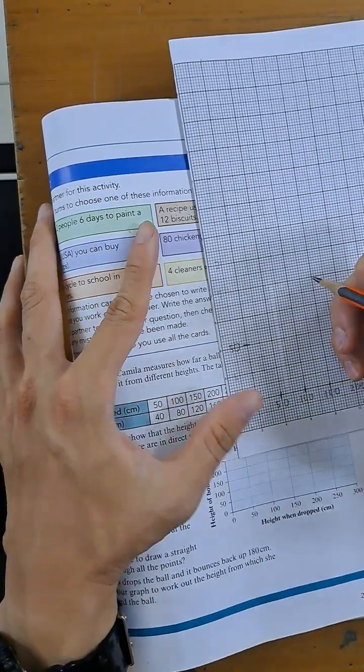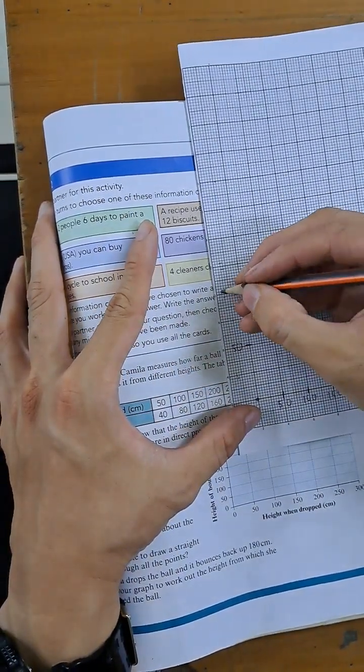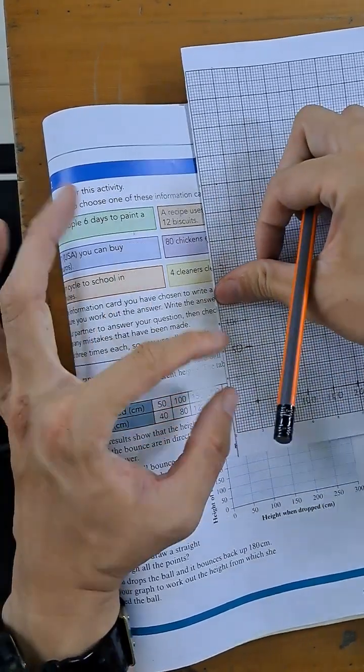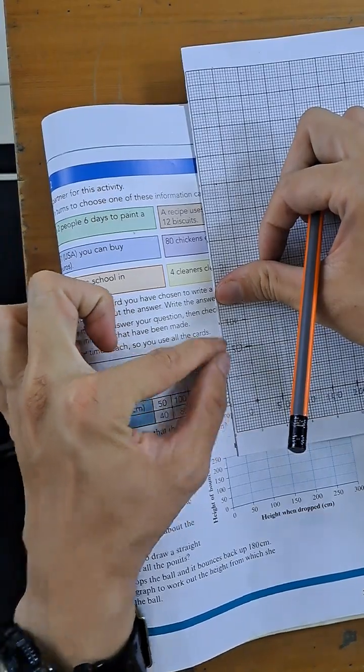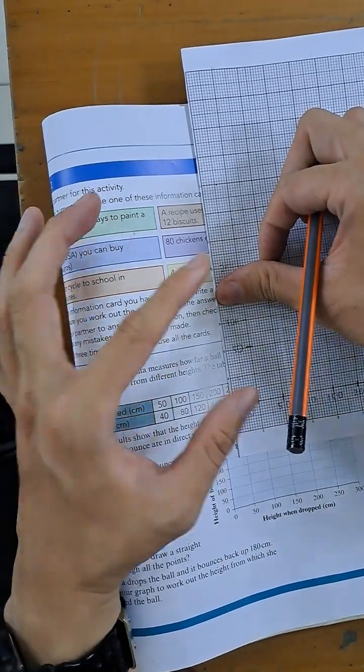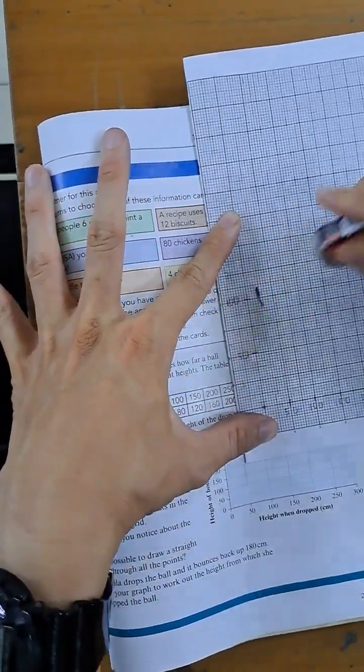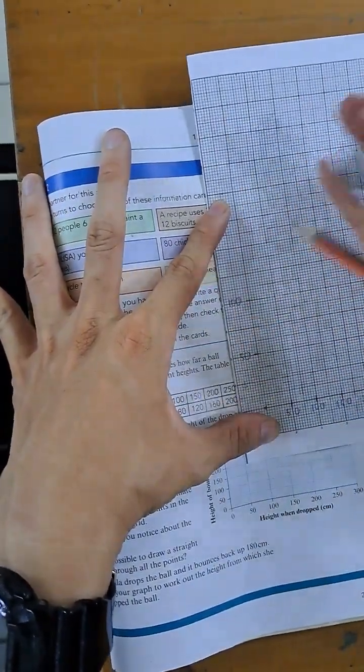So my next data, which is 100, needs to be here, not here. A lot of people would like to put 100 here. This is wrong, because the spacing is not equal anymore. Remember, the spacing must be equal. So my 100 is there.